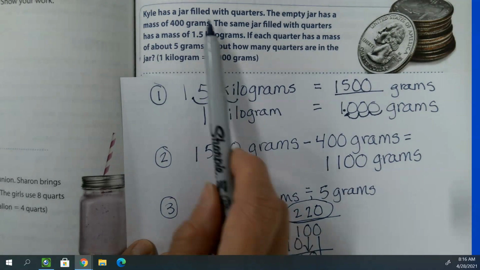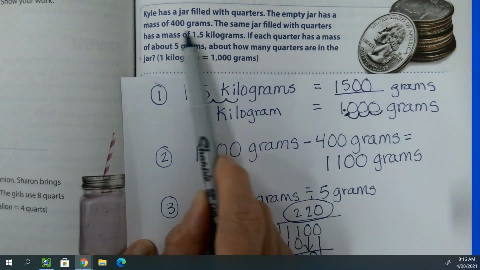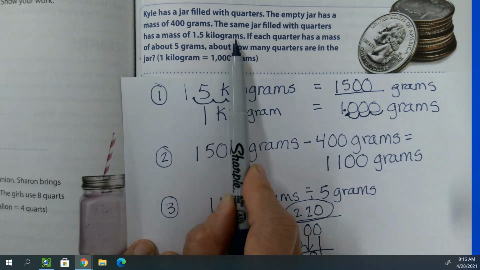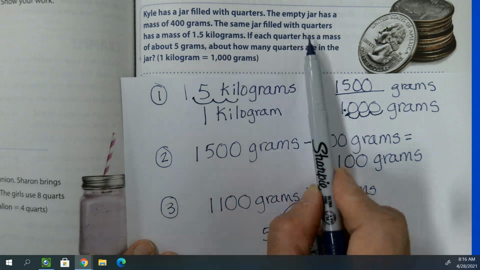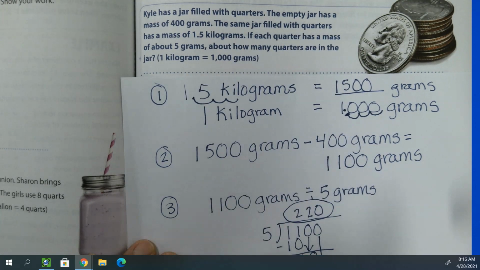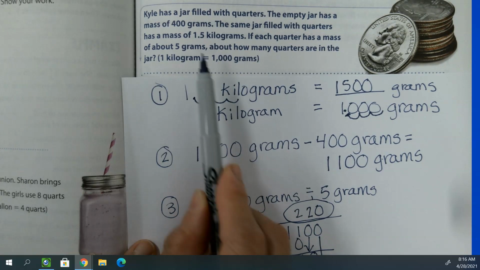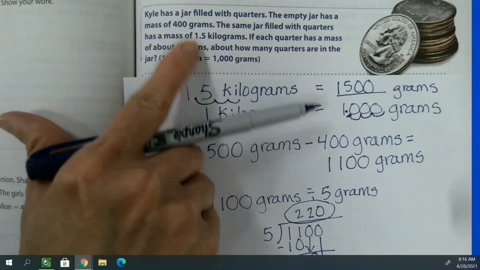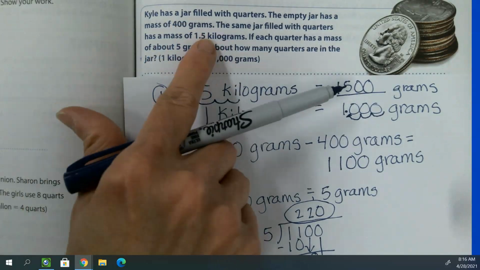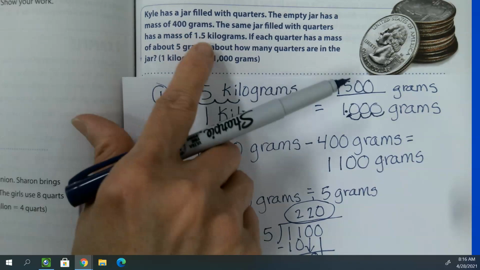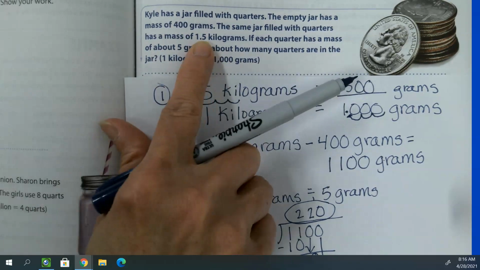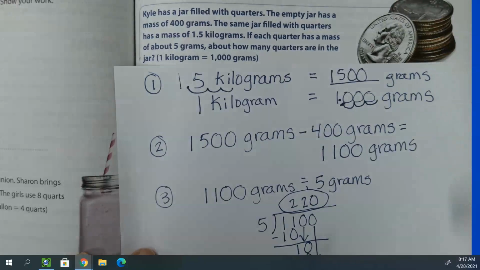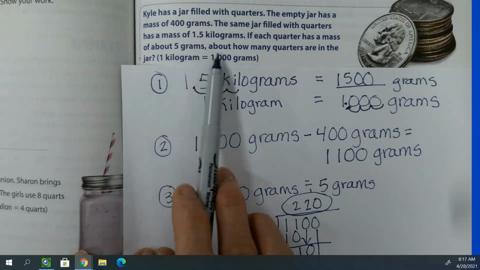Okay, so let's recap this. We have a jar. The empty jar is 400 grams. The same jar, when it's filled with quarters, weighs 1.5 kilograms. And each quarter has a mass. That means how much they weigh, about 5 grams. So we have to figure out how many quarters there are. And now I'm working with kilograms and grams. In order to subtract 1.5 kilograms minus 400 grams, I have to change this unit into grams as well. So I ended up changing it. We figured it out. 1.5 kilograms is equal to 1,500 grams.